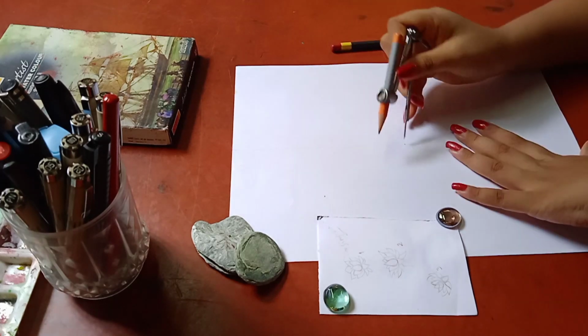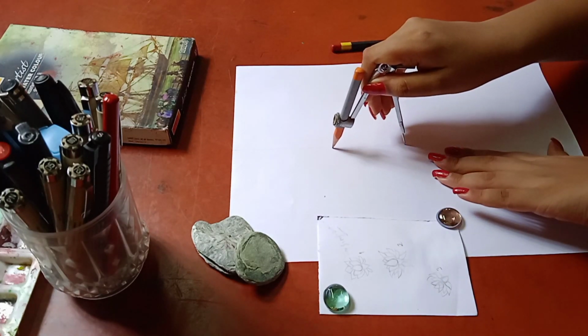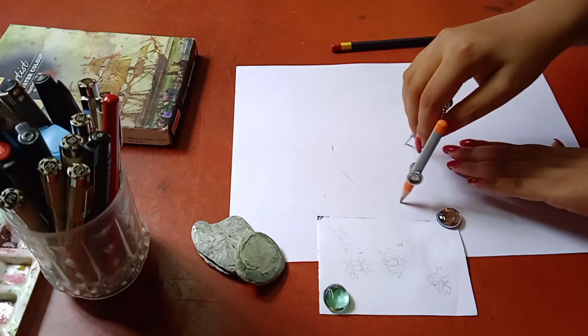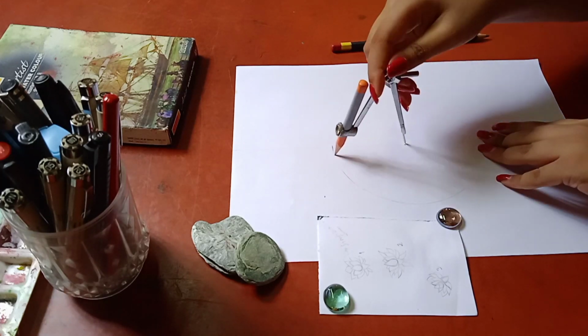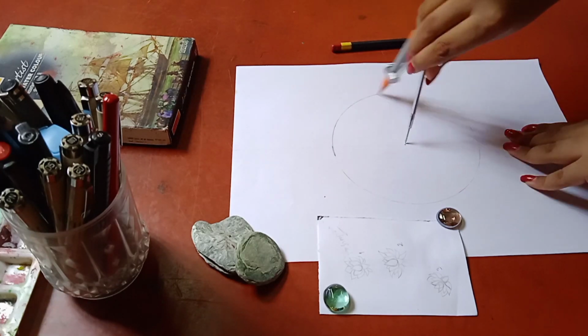Now I'm going to draw a circle using the middle point of the page. If you are new to this channel and don't know how to find the middle point of a page, then go to the link in the description box where I have taught how to find the middle point of a page and how to draw a basic mandala.